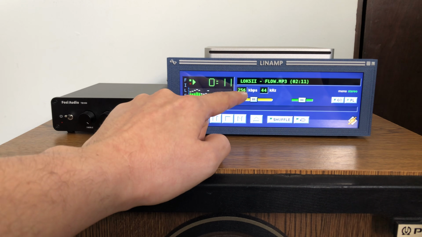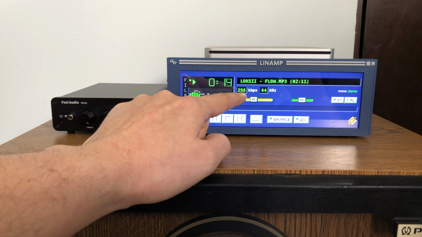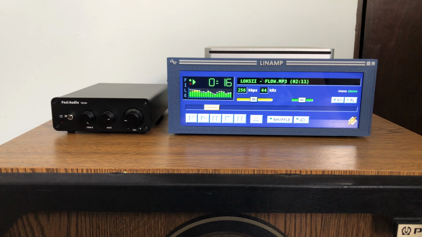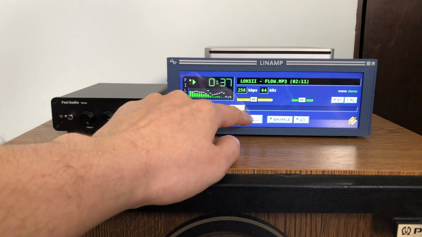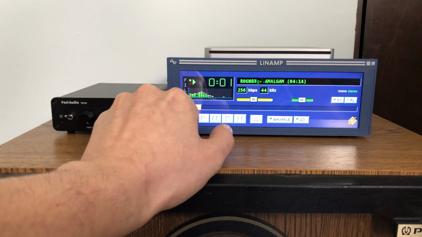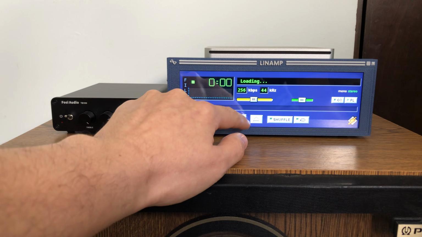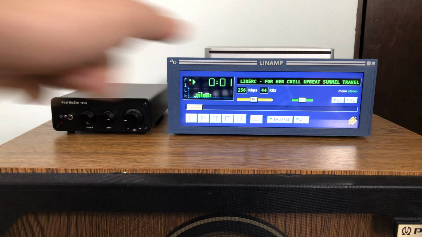You will see that we have the kilobits per second indicator. That's the bit rate of the music file that we are playing right now. It supports the main music files that you have: MP3, AAC, FLAC for lossless. Basically anything that you throw at it, it should support. You can also see some information here. If we have something with a longer name, it will scroll.